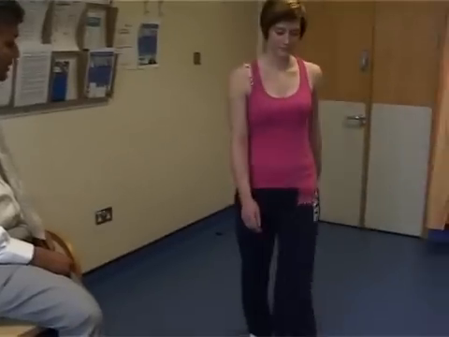The first part of a hip examination is to look at the gait. And you're looking for 3 different types of abnormal gait. The first one is an antalgic gait, where the patient limps.